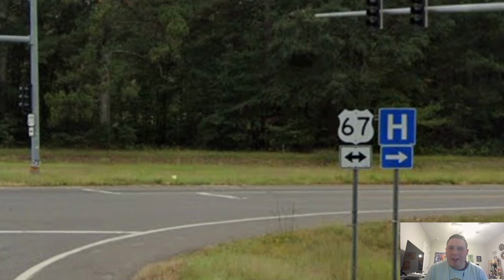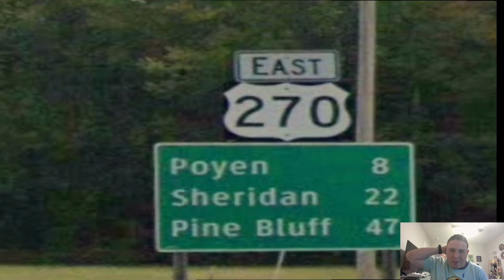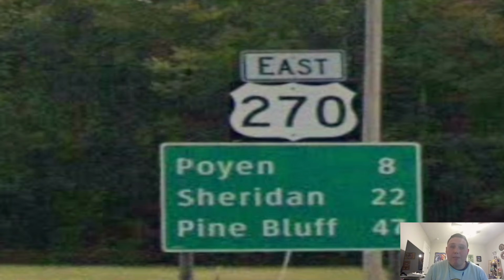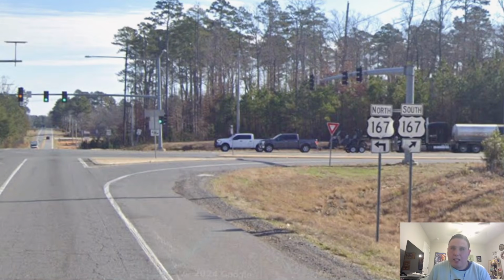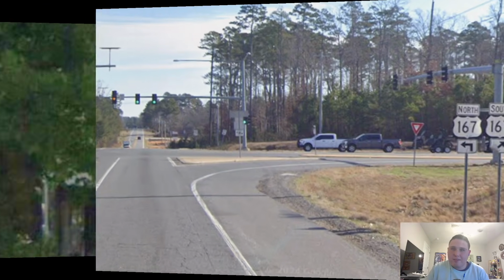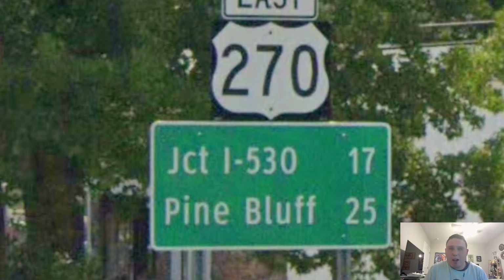Here, still in the Malvern area, we'll meet with US Highway 67. But now our next mileage time, we actually now get Pine Bluff as our ultimate primary from 47 miles away. So well done, Arkansas. Here in Sheridan, we're meeting with US Highway 167, so a child of US 67. And we're now just getting Pine Bluff as our primary from 25 miles away.